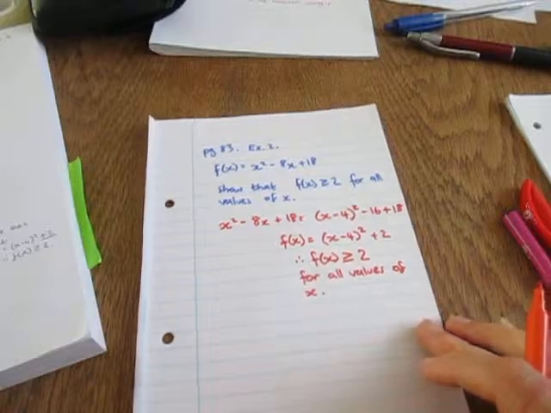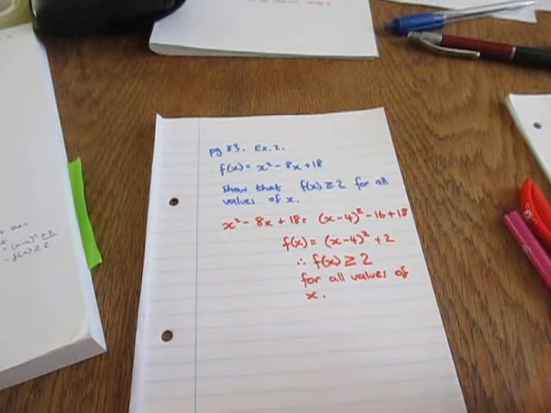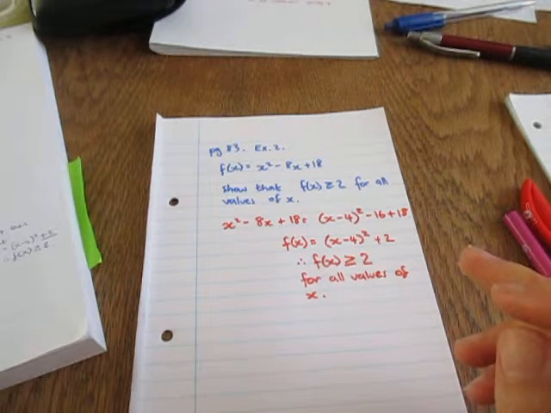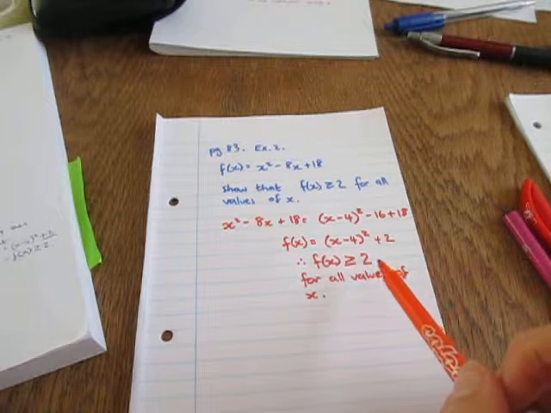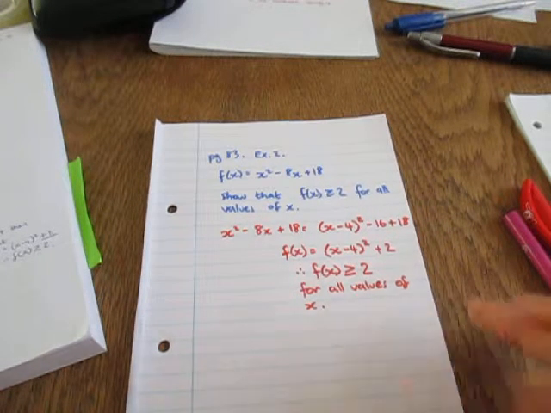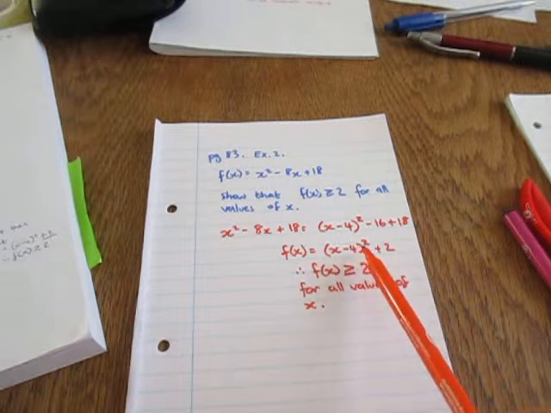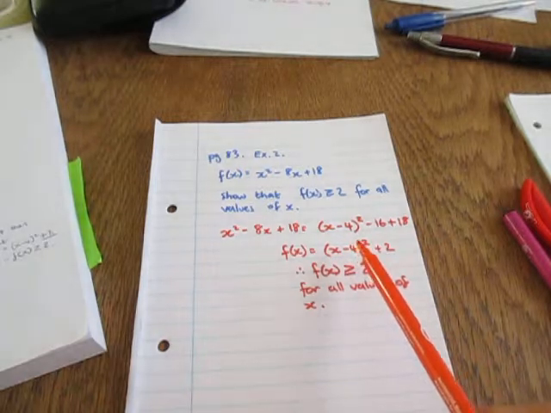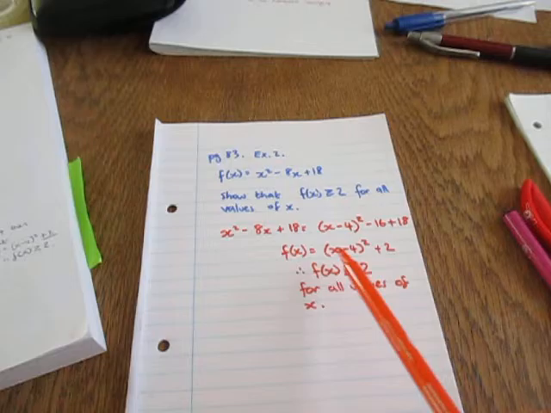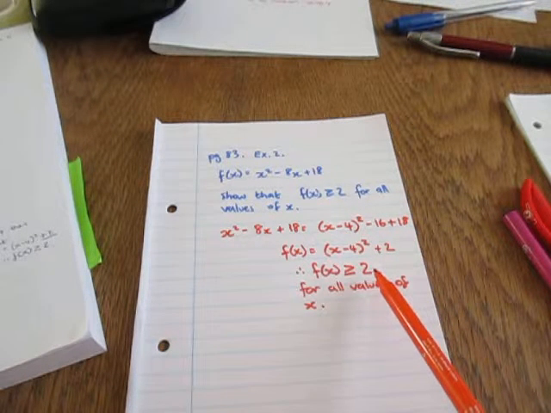And if you're not sure that that's true, you could choose a number of values for x and try to test it. See if you can make this equal less than 2. But we know that it can't. It can't possibly. If x is a negative, it will be squared and it will be a bigger number. It will definitely not be a negative number. It will be a positive number. So f of x will be greater than 2.